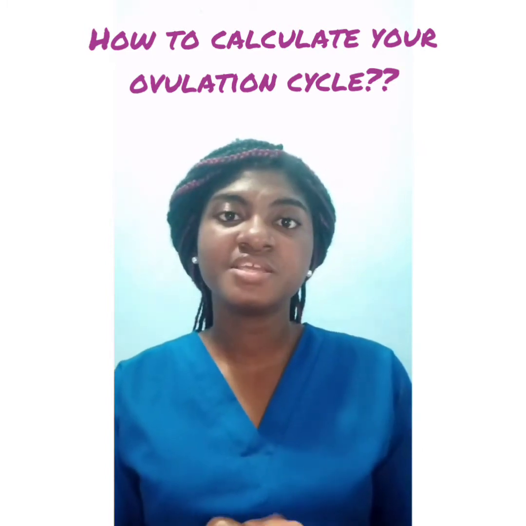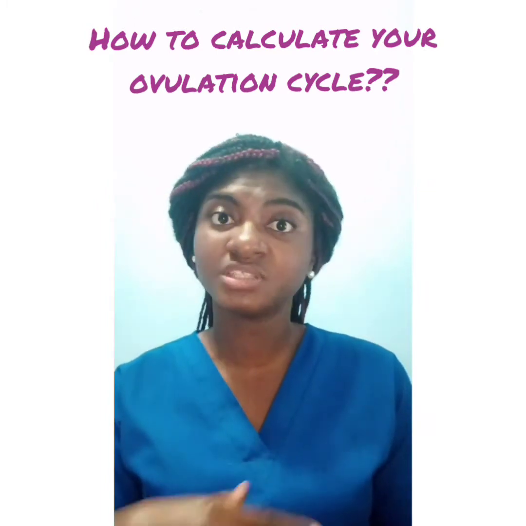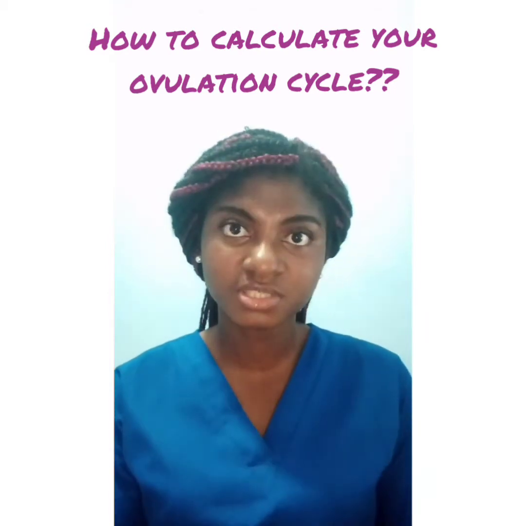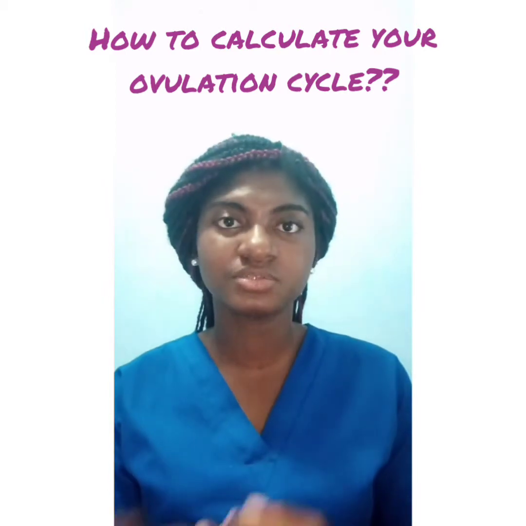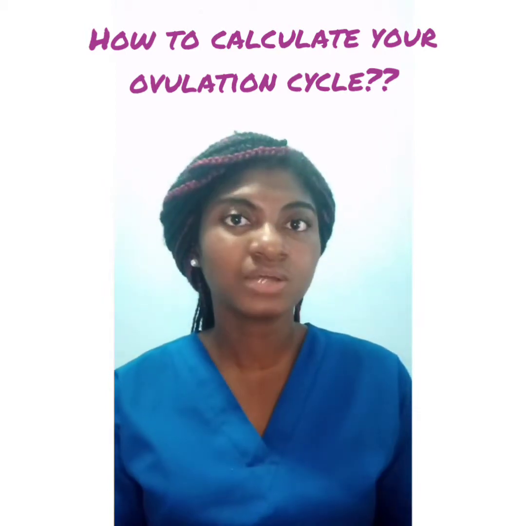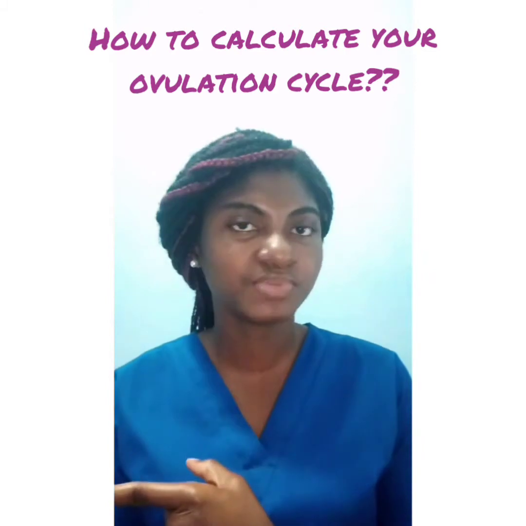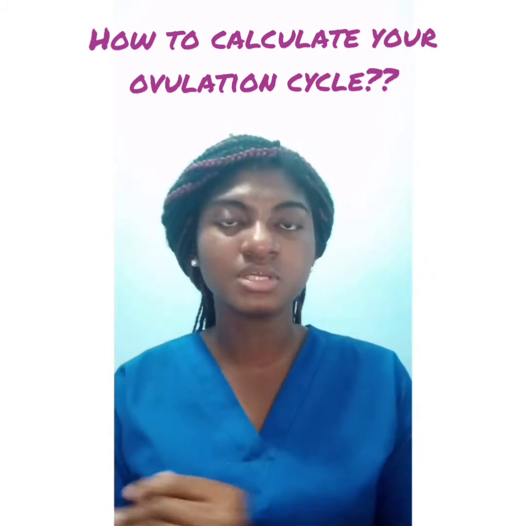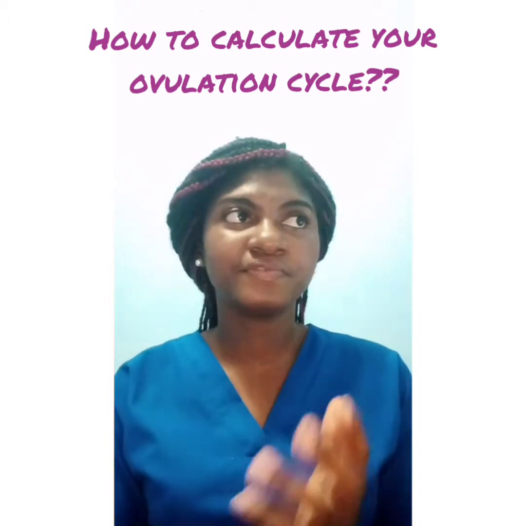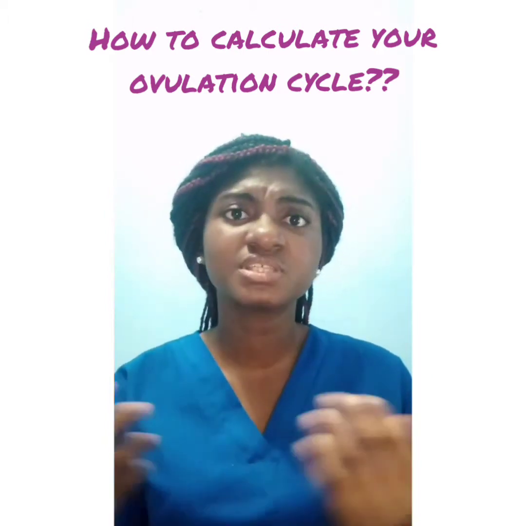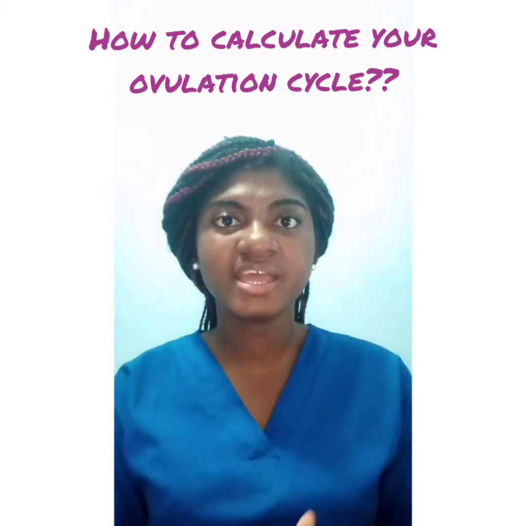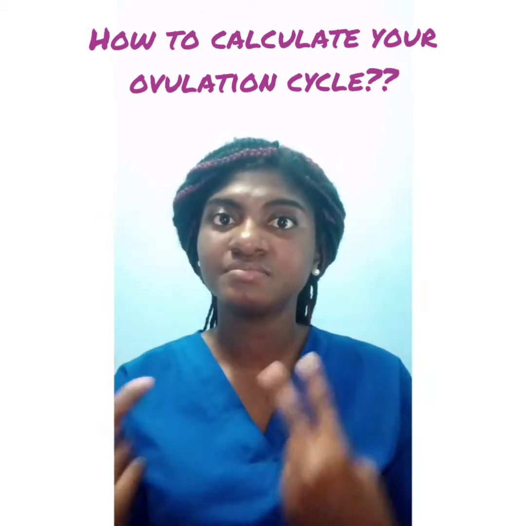For example, if you're the type that sees your period on the 1st of every month, your menstrual cycle is the 1st of the present month till the 31st of that same month. So that is your menstrual cycle. You do not count the first day of your next period, that belongs to the next menstrual cycle. So if you see your menstruation on the 1st of every month, then you have a 30-day menstrual cycle.